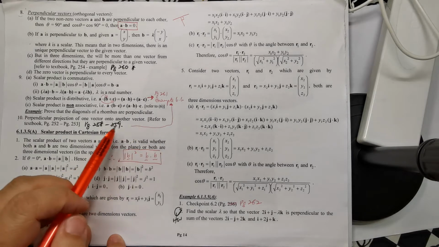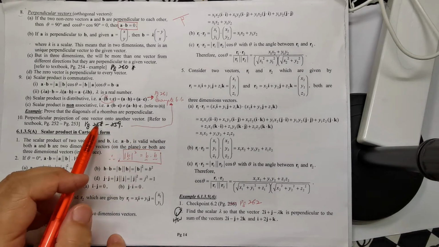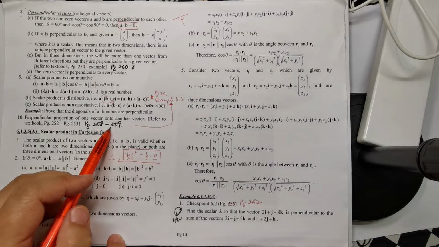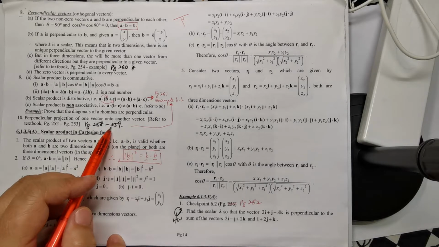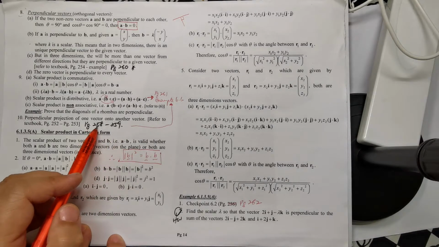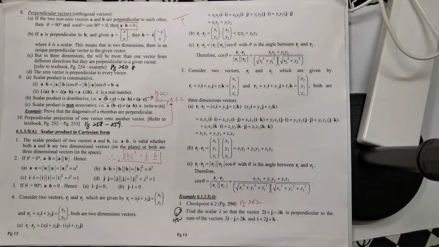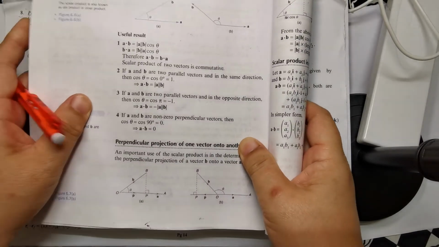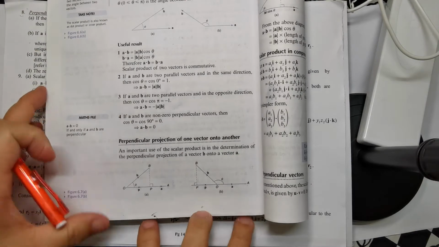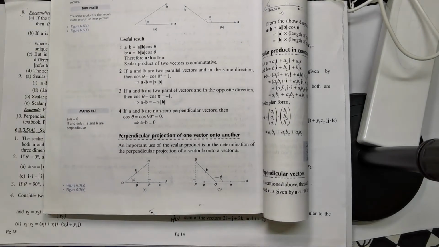We will see some examples in your textbook, page 258 to 259. Open your textbook to page 258.